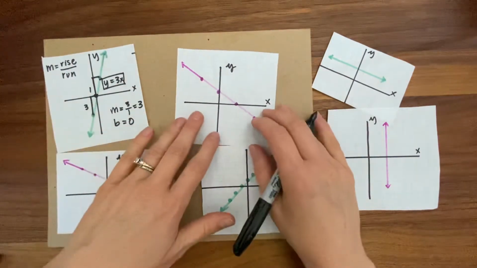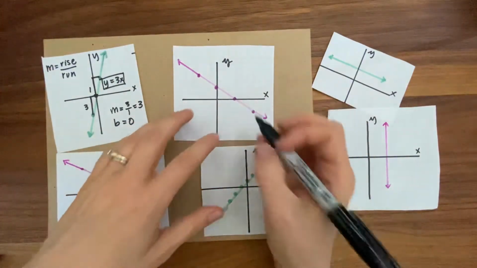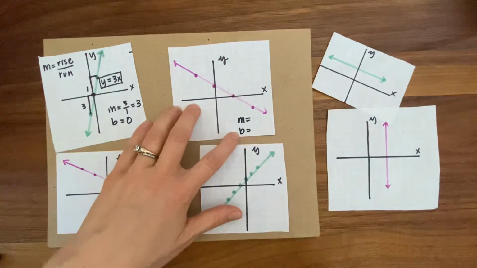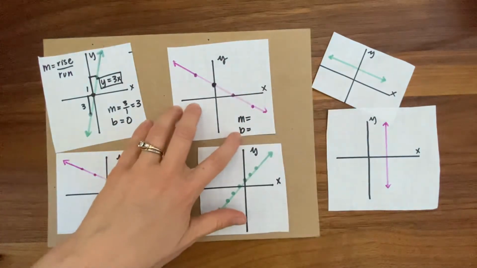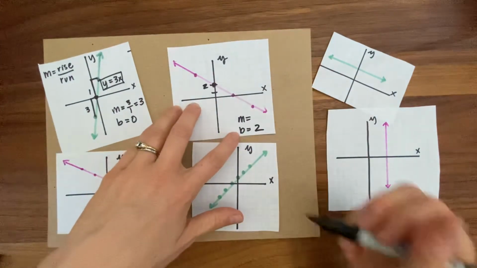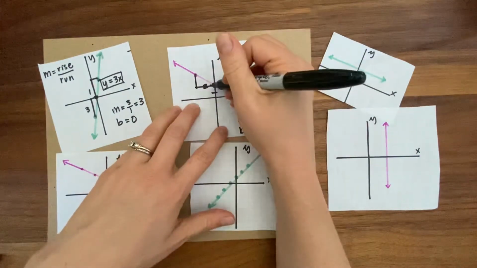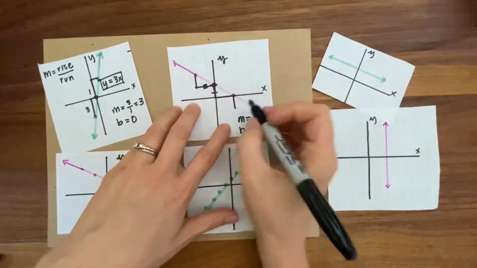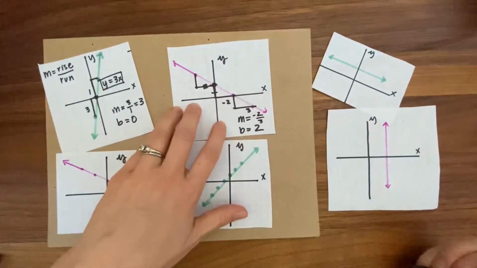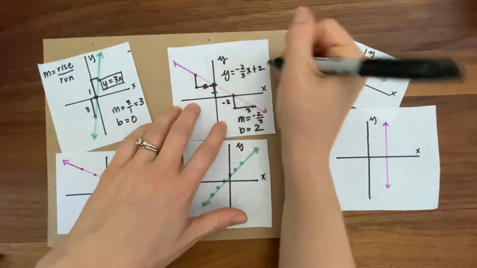We might look at a line with a negative slope. This has a negative slope and it's not as steep as this one. For the y-intercept, I notice that it crosses the y-axis at 2. And I notice that from one point to the next, I go down 2 and to the right 3. So my slope is going to be negative 2 over 3. I'd write that equation: y equals negative 2/3 x plus 2.